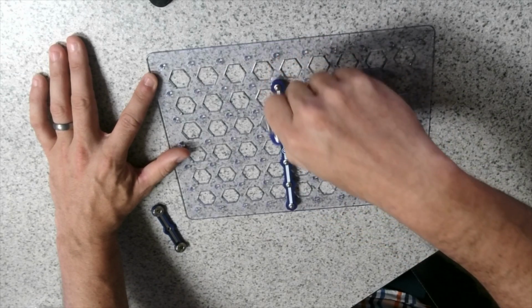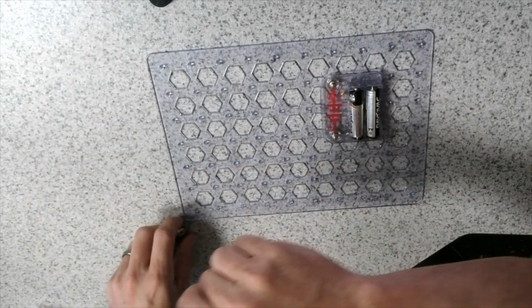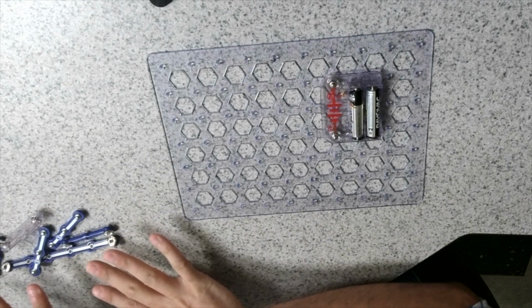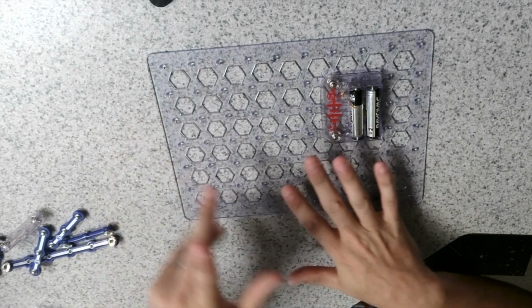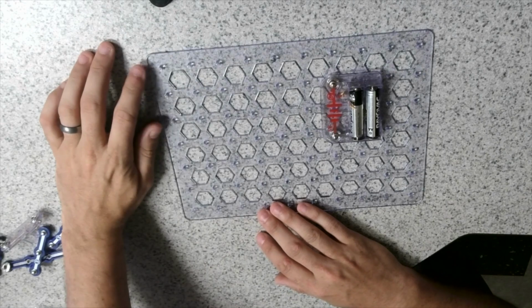Pull these off. I'm going to set these aside for now. I'll utilize these. So I'm not going to put them away, but at the end of class, we need to make sure that we're putting them back in the container where they need to go.